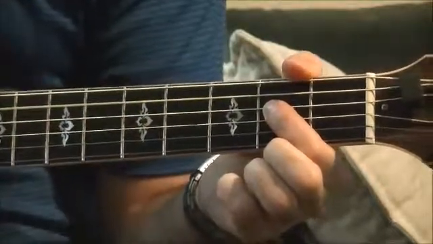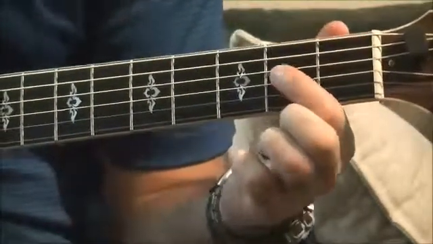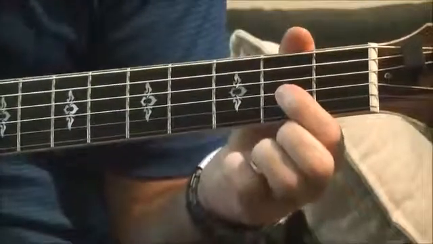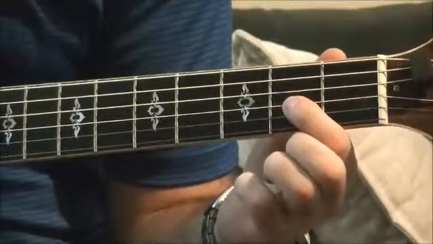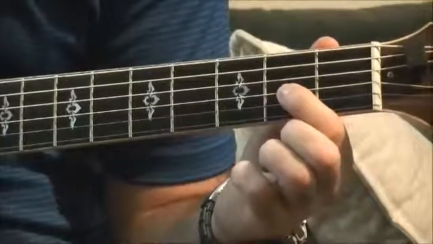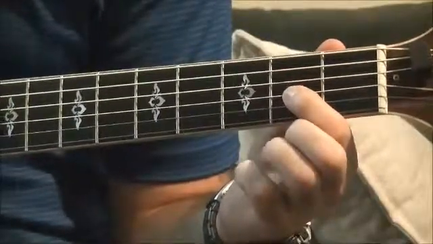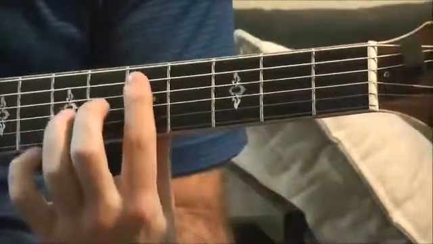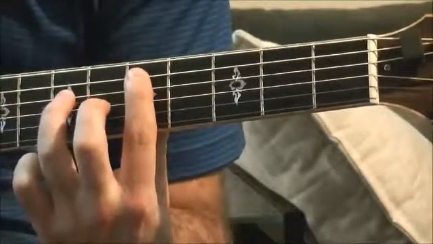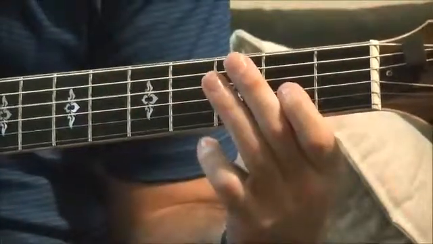Like so. Now let's move down one more time to an open D power chord, which will rarely be played. If you ever see a D power chord played, it's usually played up here on the 5th fret on the A string. See, same power chord.